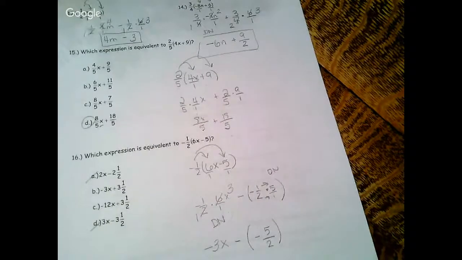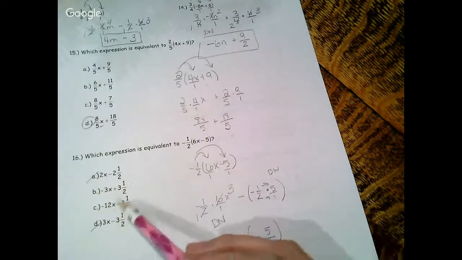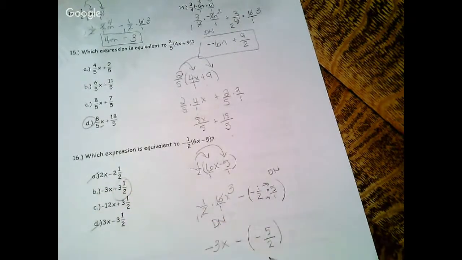Now I'm a little nervous, because I don't think I see my answer anymore. I have negative 3x minus a negative is plus a positive 5/2. So I would think that it would match this one right here. It would match B. But is 3.5 the same thing as 5/2?